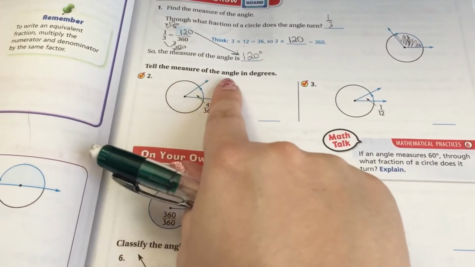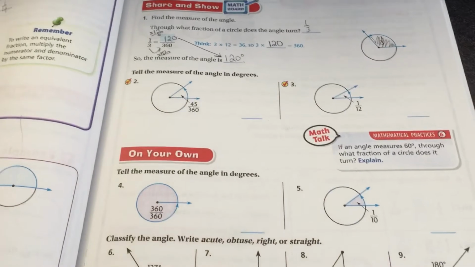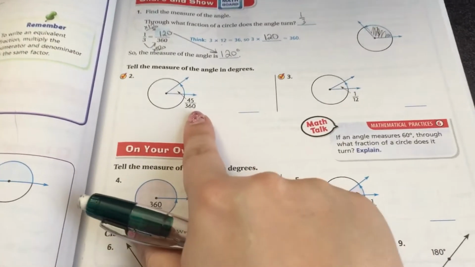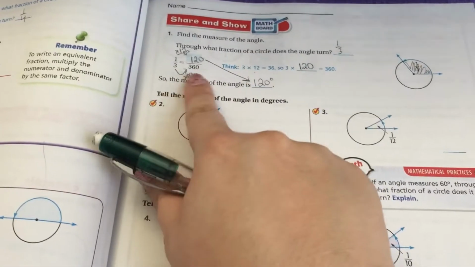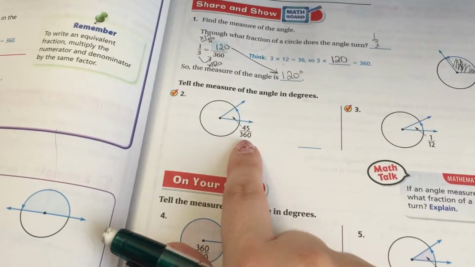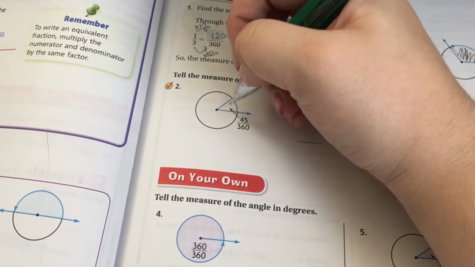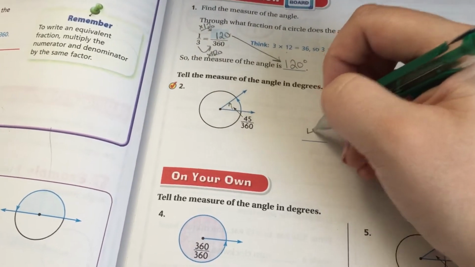Okay, so this one says, tell the measure of the angle in degrees. First, I check to see, does my fraction have a denominator of 360? If it doesn't, I have to make it equal that. This one's already at 360, so I don't have to do any kind of conversion. I can just use what's there. So because this is already 360, I know that the degree measurement of this angle right here is 45 degrees.